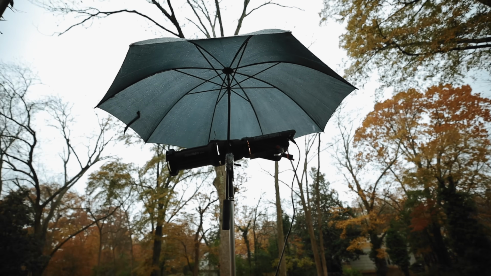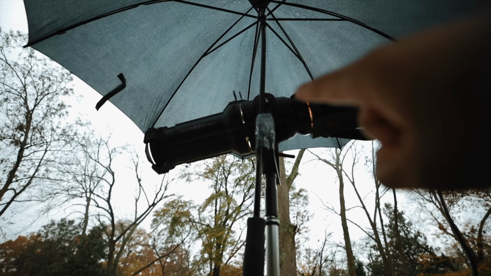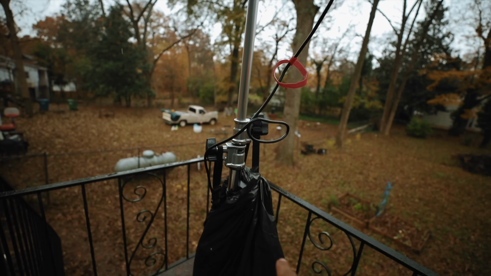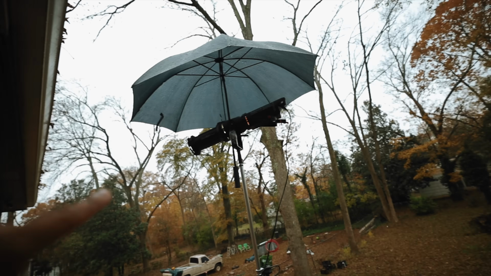So yeah, it's raining. I forgot to tell y'all it's raining. We have this umbrella taped to this Aperture 300D. We got trash bags on that to make sure nothing gets wet. And this is what's shining that blinds look through the window. So that's our setup.